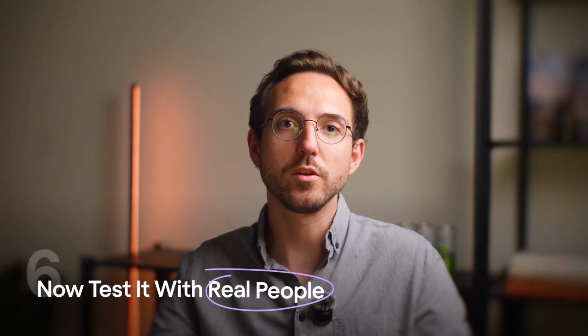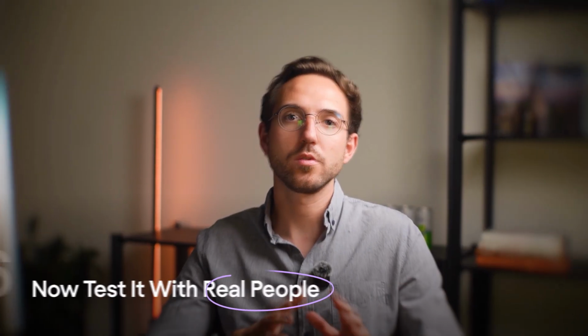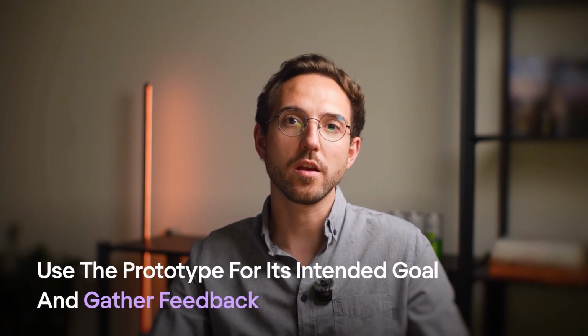Now test it with real people. This is the most important step. Show the prototype to your users, clients, or teammates and watch what they do. Don't guide them, don't defend the design, just observe. At Eleken, we treat prototypes like experiments. Every test reveals friction points, unclear actions, or missed expectations. And fixing those in a prototype is cheap. Fixing them in code is not. Use the prototype for the intended goal and gather feedback.